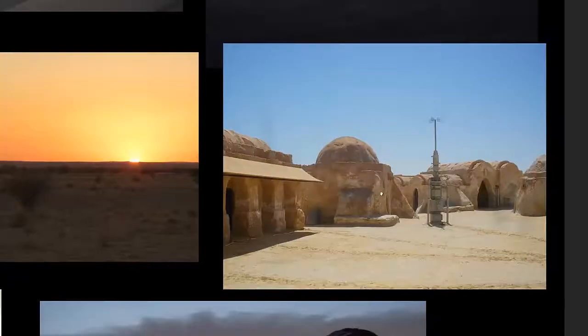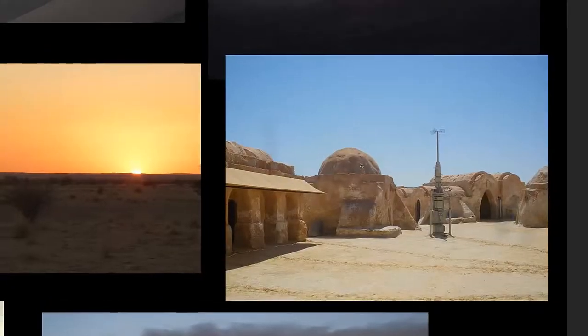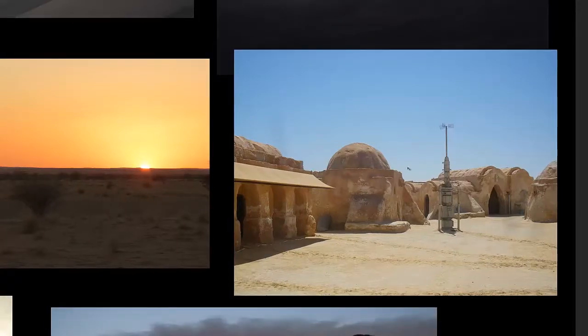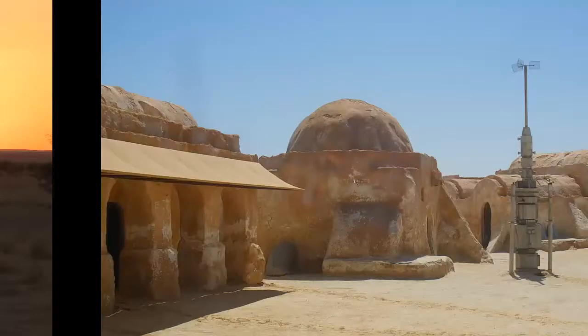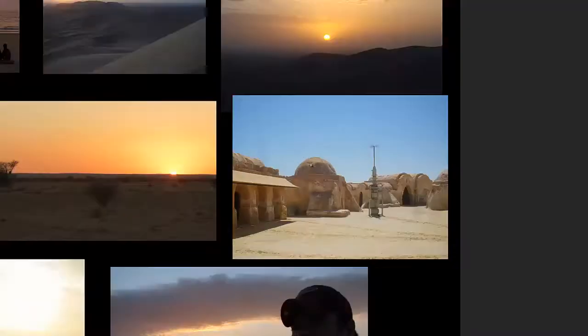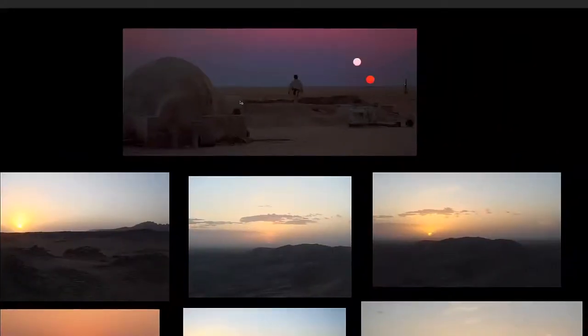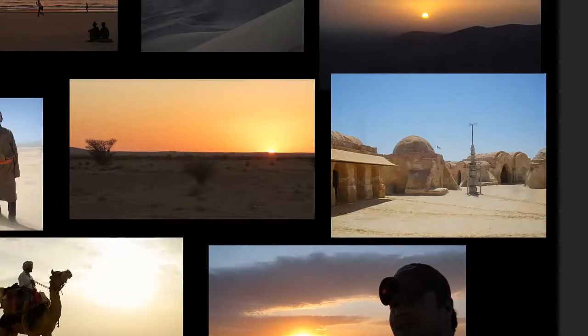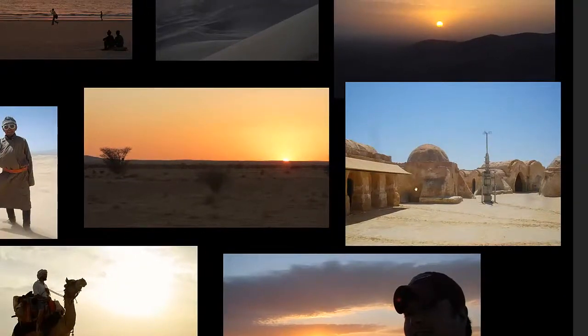And here's something. This set was actually built in Tunisia in the desert, and it's still there today. So you can find tons of reference on this set online as well. So I have tons of nice textural reference and shape design that I can base my mud hut on. It's going to look very similar to the one that's up here as far as design. So I designed it after some reference of that actual location that still exists there.